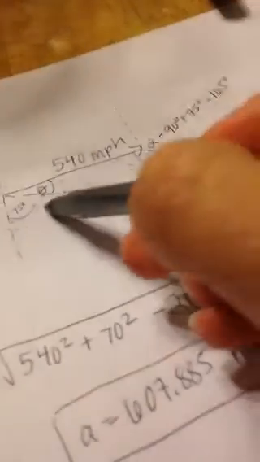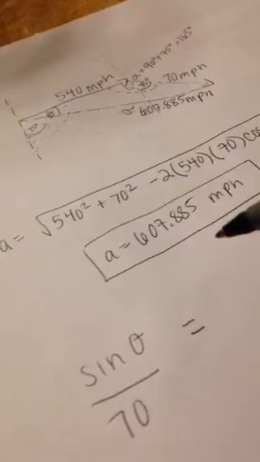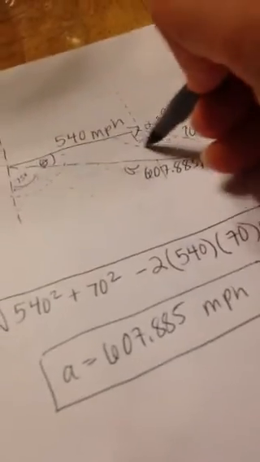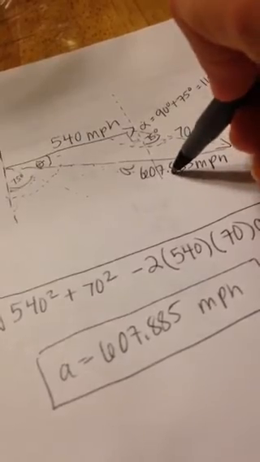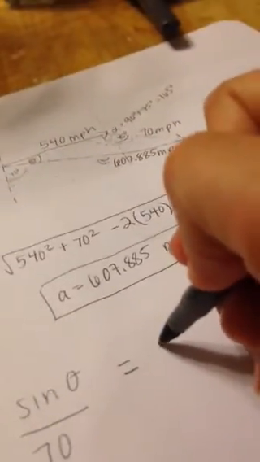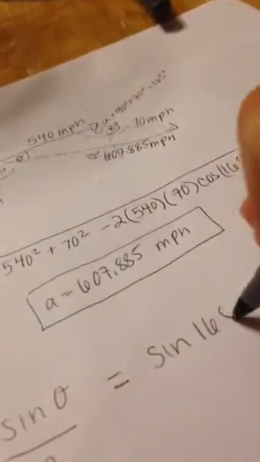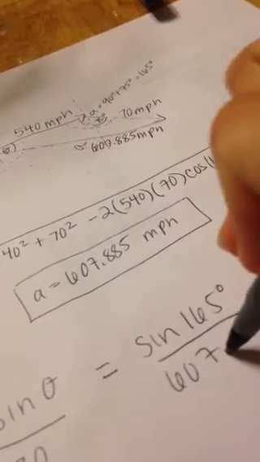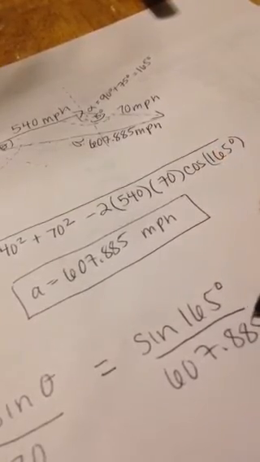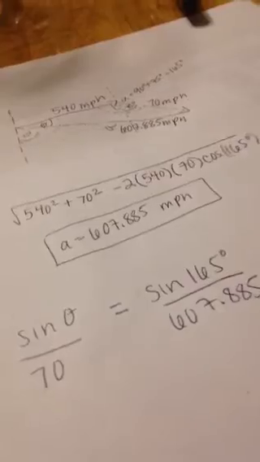I'm going to set it up as the sine of theta over the opposite side, which is 70, equals the sine of this angle, which is 165, over the opposite side, which is the magnitude that we just solved for. So it equals the sine of 165 degrees over 607.885. Now, you solve for the sine of theta using cross multiplication.